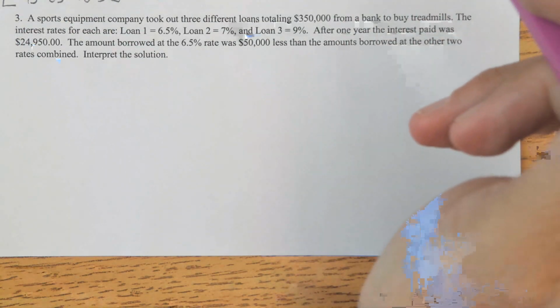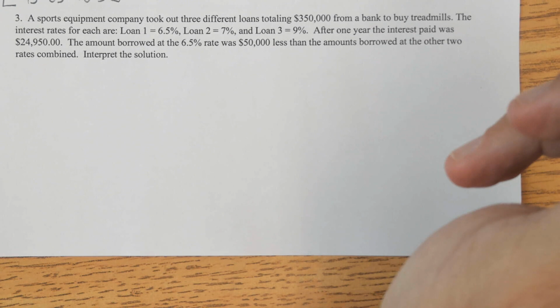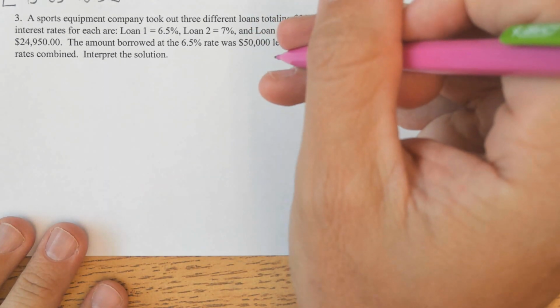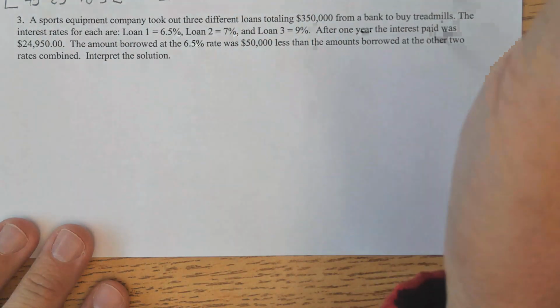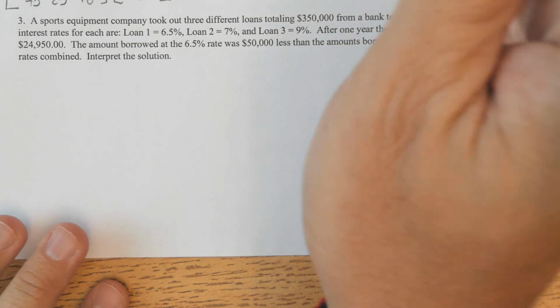So it says the sports equipment company took out 3 different loans totaling $350,000 from a bank to buy treadmills. Okay, so, all right, we don't know anything about these companies, right? We don't know how much each took out, right? So since we don't know that, we're going to define that a variable.